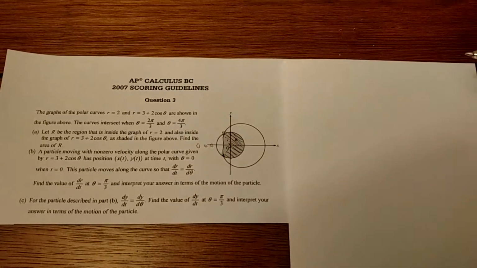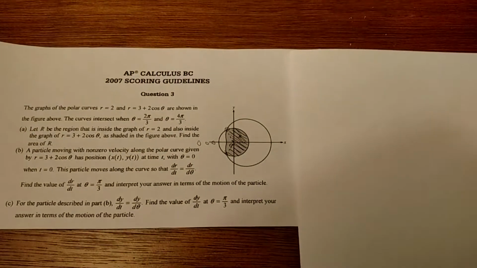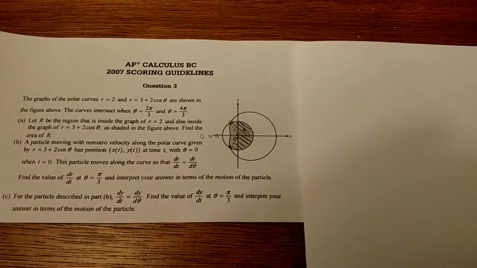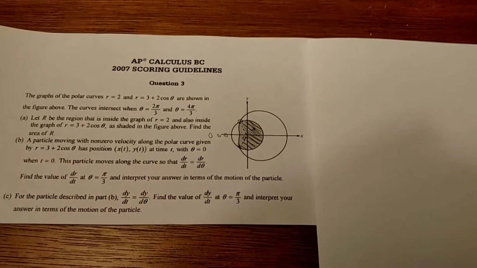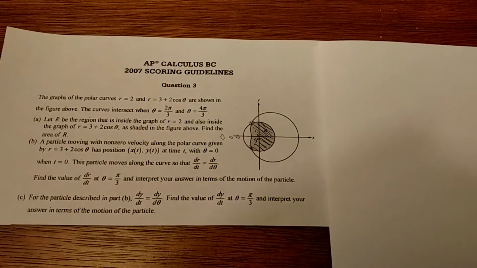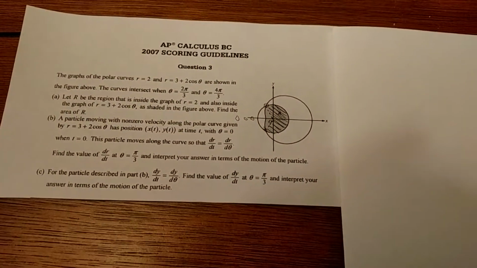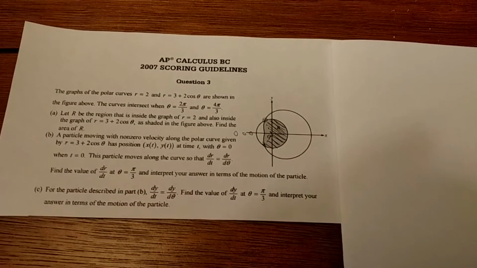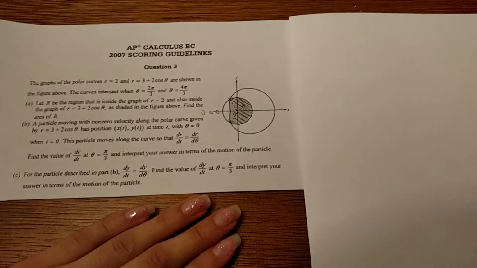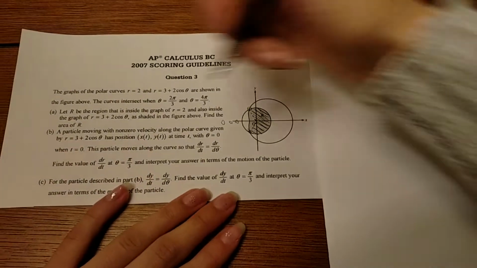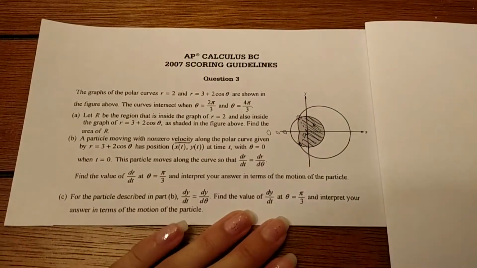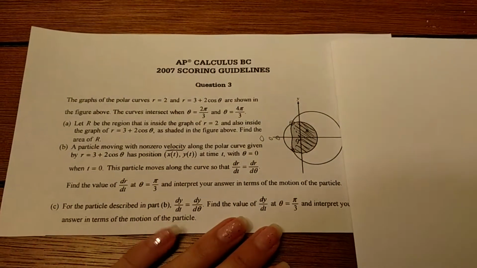Part B: a particle moving with a non-zero velocity along the polar curve given by the equation has a position x, y at time t, with theta equals 0 when t equals 0. Yada yada. Find the value of dr/dt at theta equals pi over 3 and interpret your answer. So the key word for this section is velocity. And when I hear velocity, I think the first derivative, and that's exactly what you have to do.